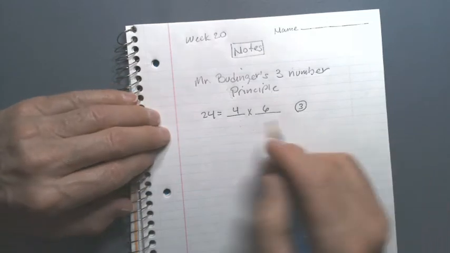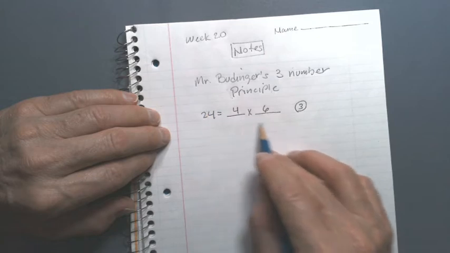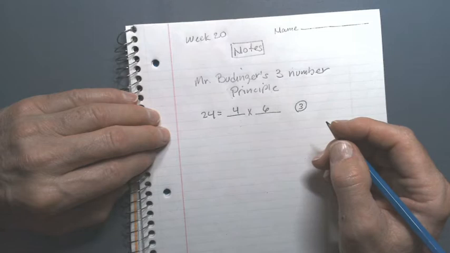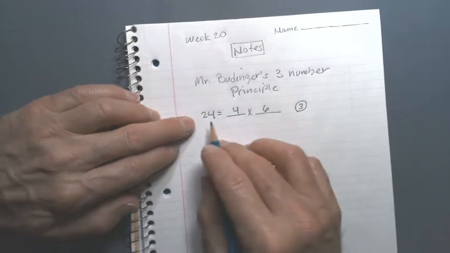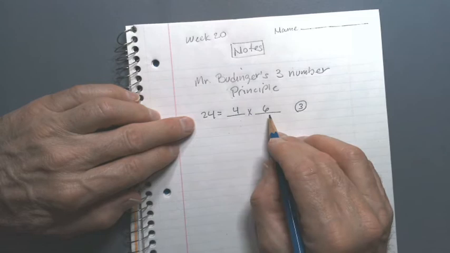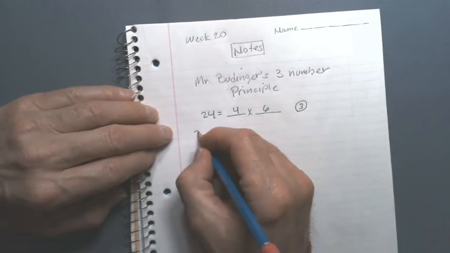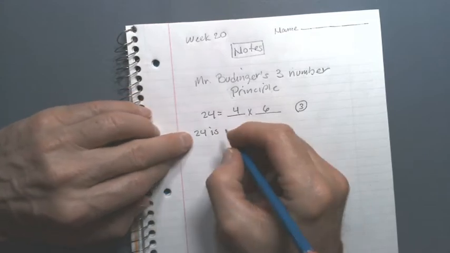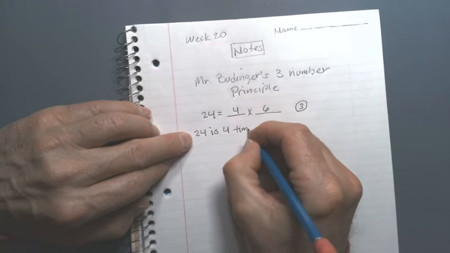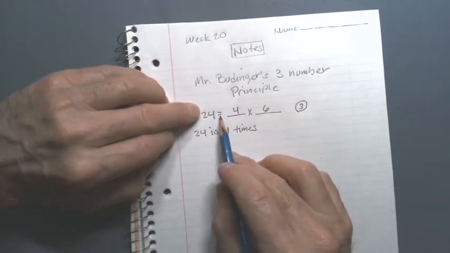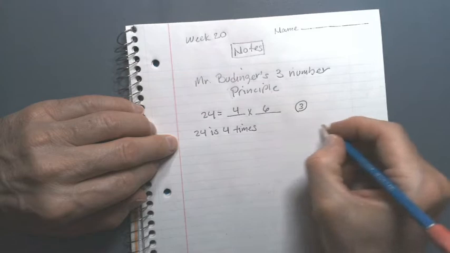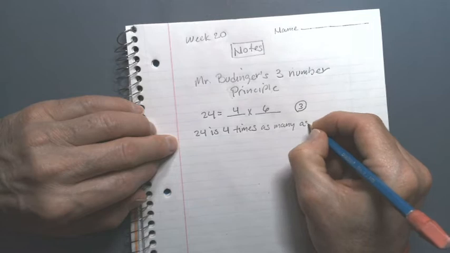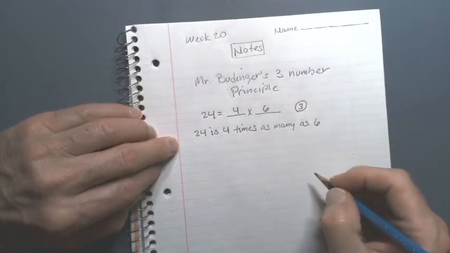Then we looked into writing statements about this in math nomenclature, which are short math statements that give meaning to how we would describe this equation. And we said that 24 is 4 times, and this was the harder part, as many as 6.